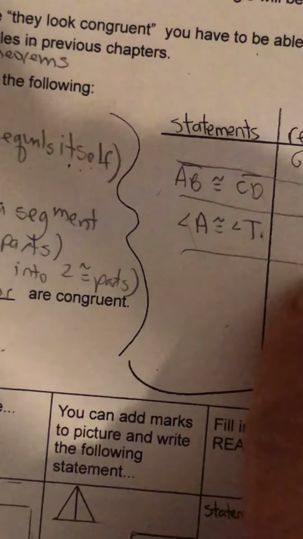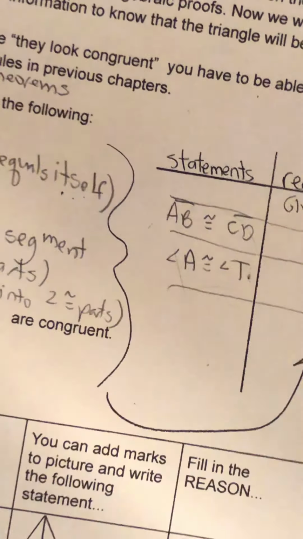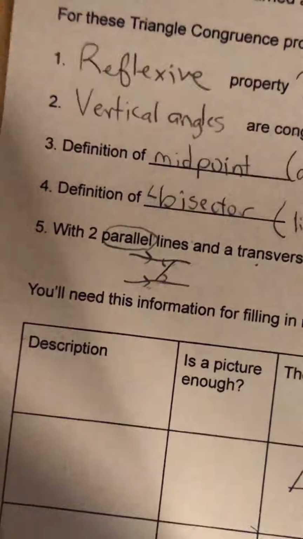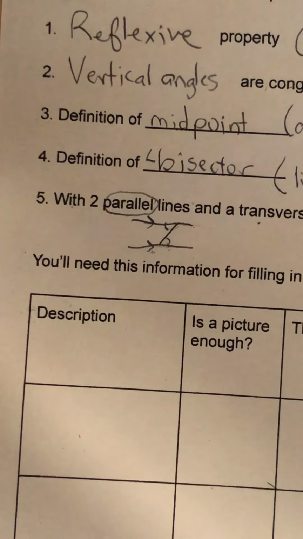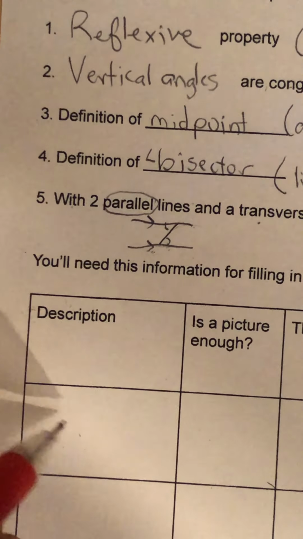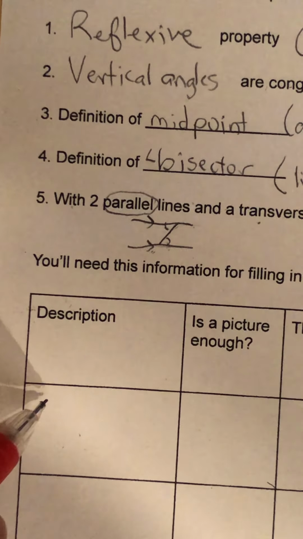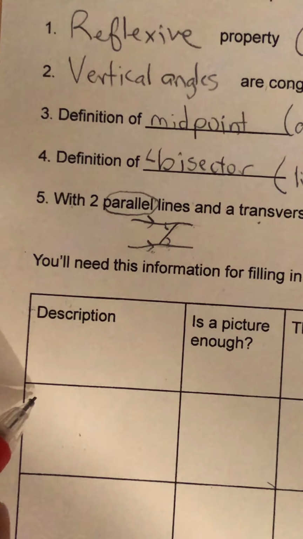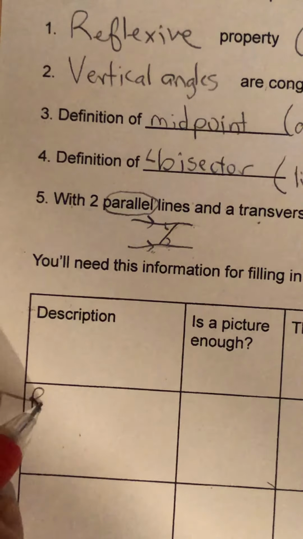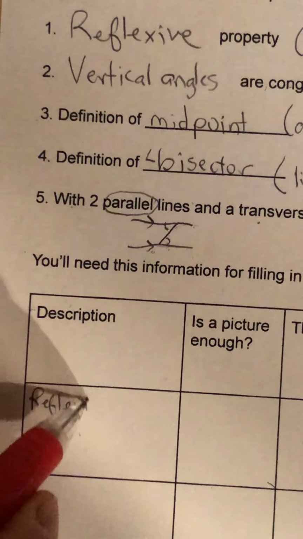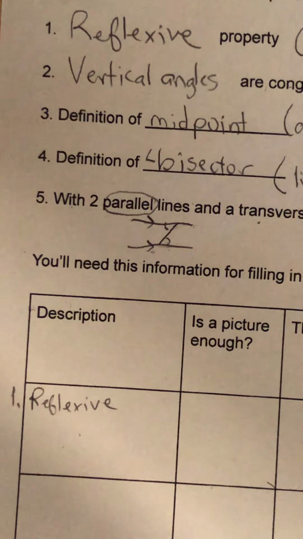These are the kinds of things we're going to list as reasons in a proof. So here we go. These are the things, this is how you're going to use them, and then you'll put them in the proof in your next lesson. So a description. The first thing, the reflexive property. That's number 1 that we wrote above.